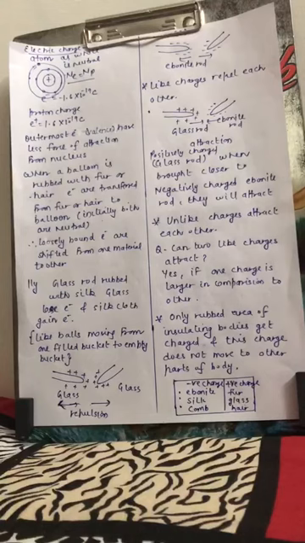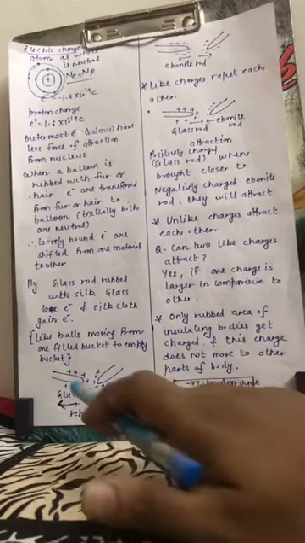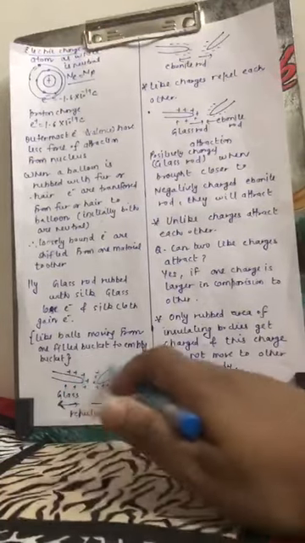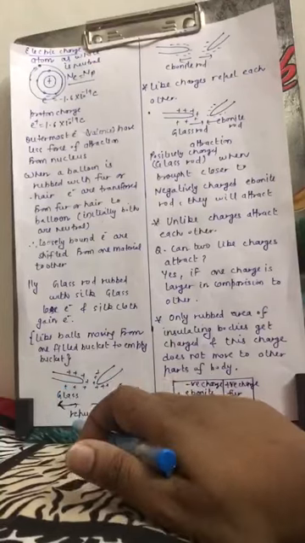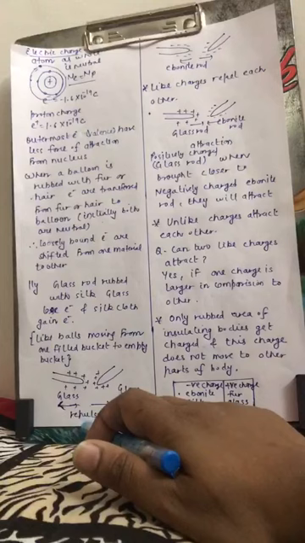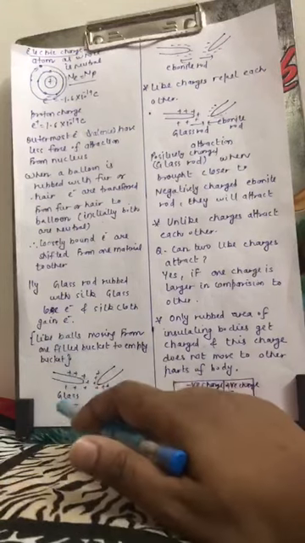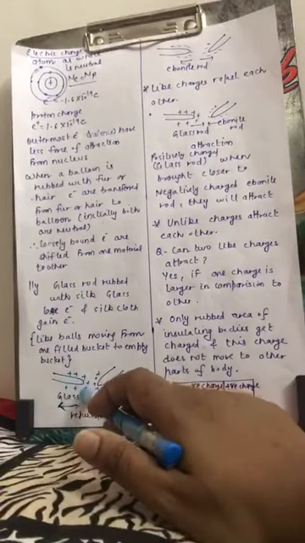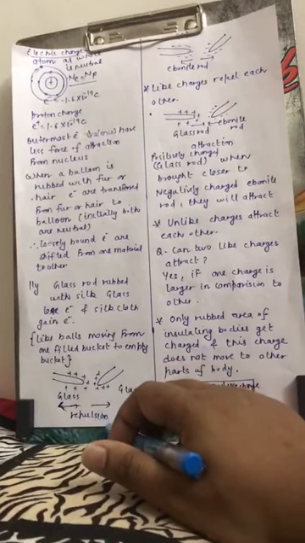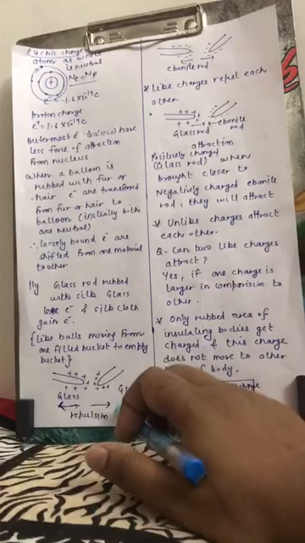Two glass rods both acquire positive charge. Then we take two positively charged glass rods and try to bring them closer. What will happen? Being like charges, a force of repulsion will exist between them. Again, when a positively charged glass rod is brought near another positively charged glass rod, there will be a force of repulsion. It means like charges repel each other. You are familiar with this concept from junior classes.